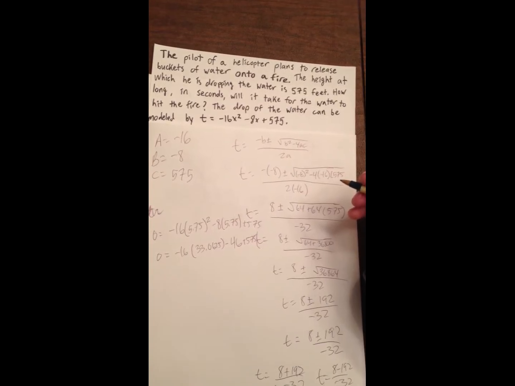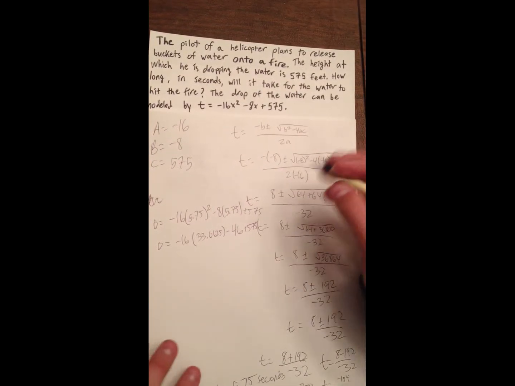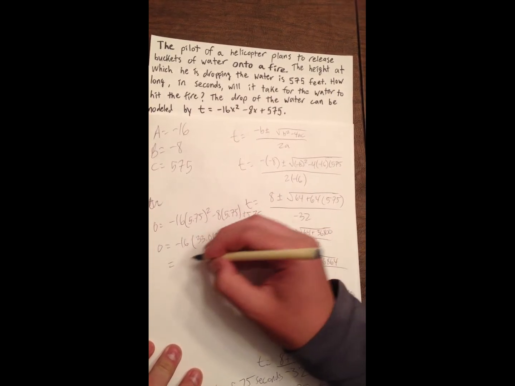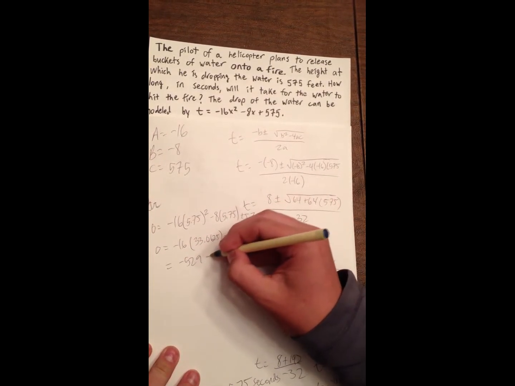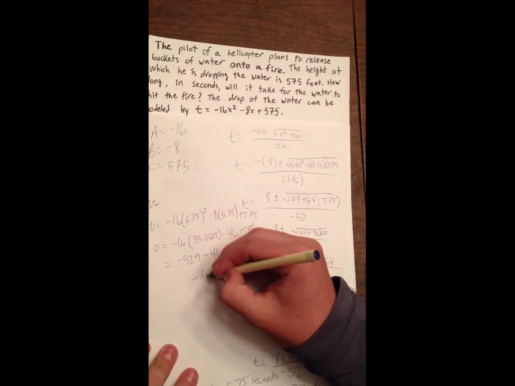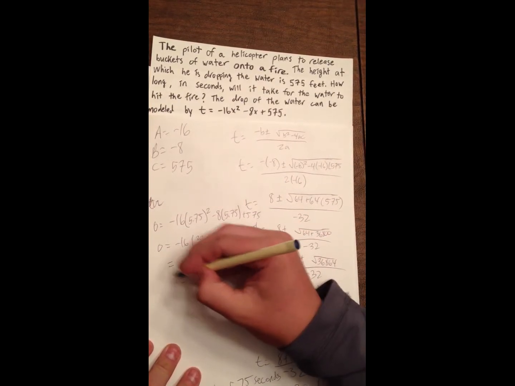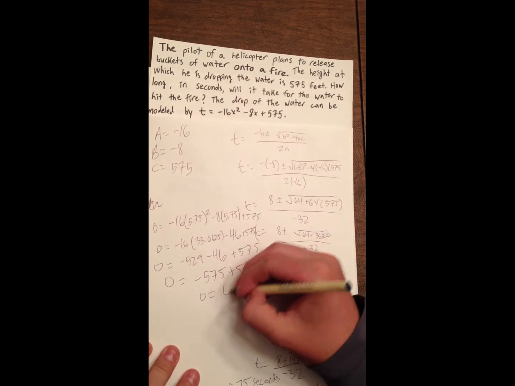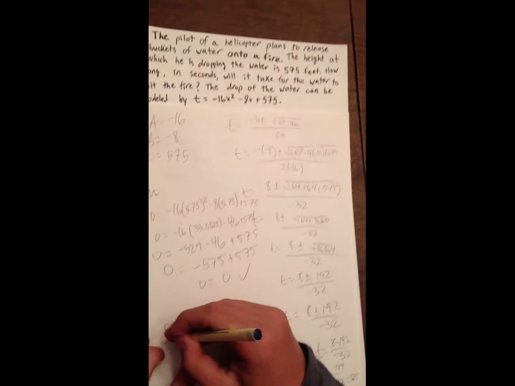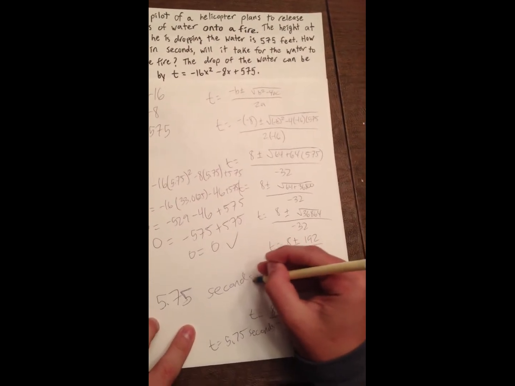So negative 16 times 33.0625 gives us negative 529 minus 46 plus 575. So negative 575 plus 575 equals 0. So let's make sure. So 0 equals 0. Check. So our answer is 5.75 seconds.